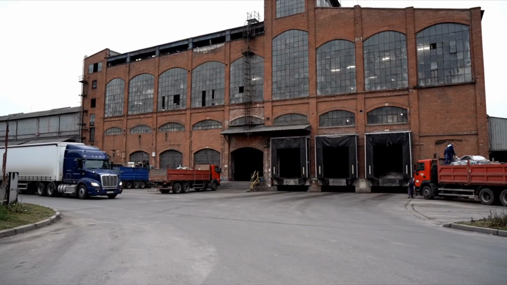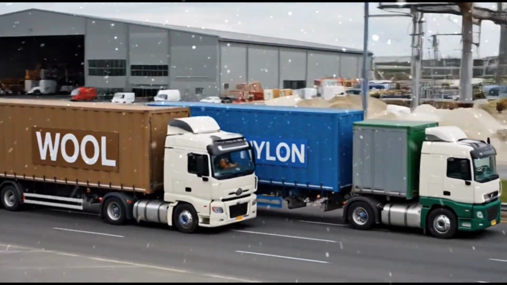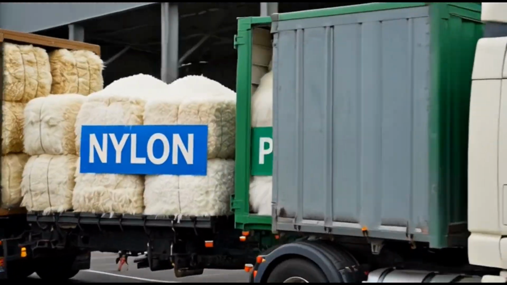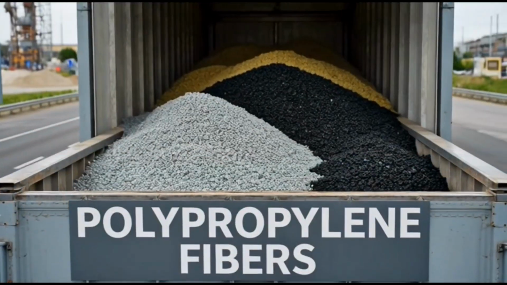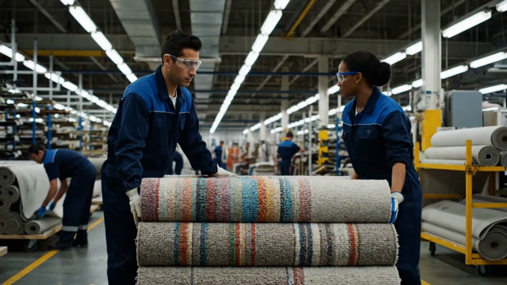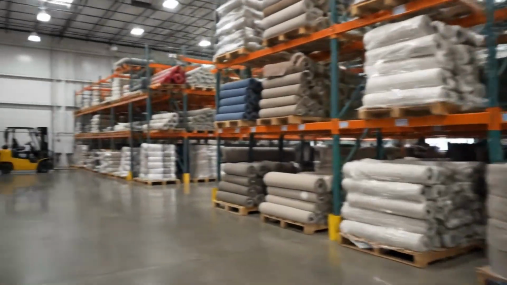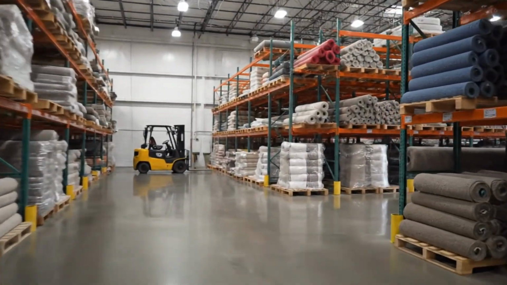In this scene, we see trucks arriving at the factory. The trucks carry raw materials like wool, nylon, polyester, polypropylene fibers. Workers unload the materials carefully. Each material is checked for quality. Only high-quality fibers are accepted. The materials are stored in a clean and dry warehouse.